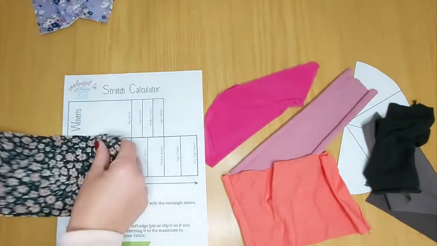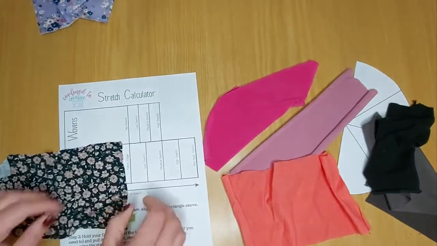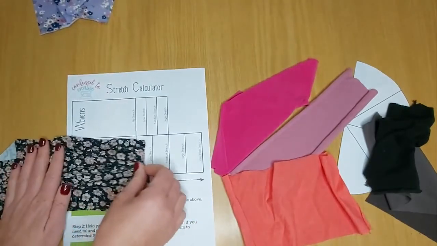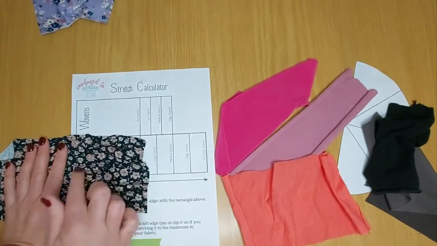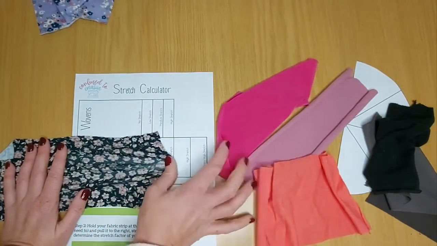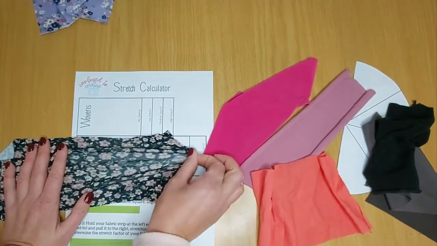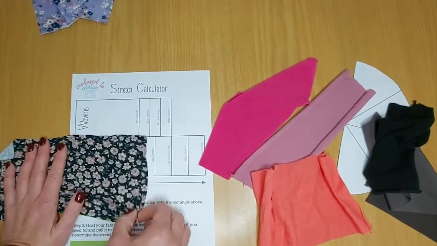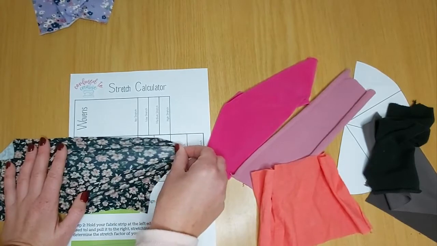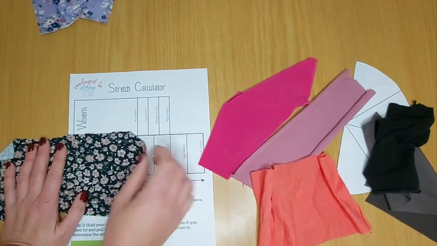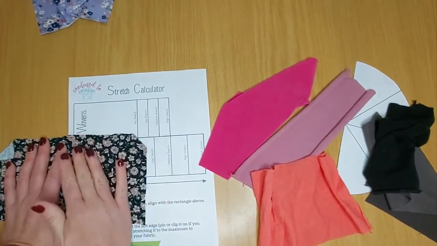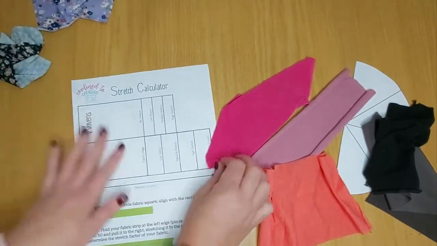Then we have viscose. Let's see what our viscose looks like. It has two-way stretch and it easily stretches there. I don't like how the color stretches out. So if you're making something a bit more fitted, you might not like that effect. There you can see the pattern's fading and it's a bit more see-through when it stretches that much. And then it's got good recovery, no bubbling. It looks good after stretching out.